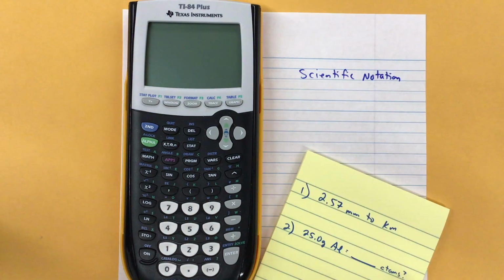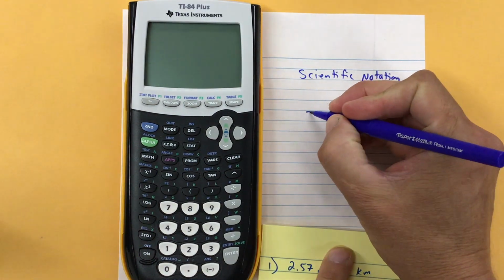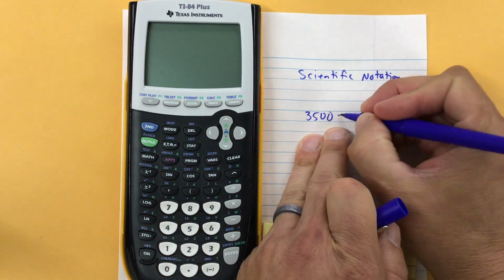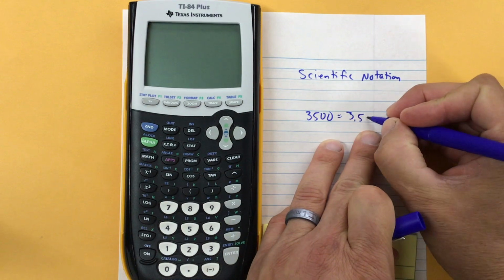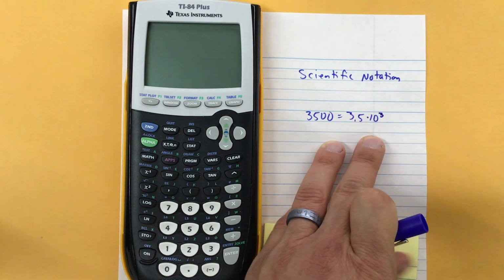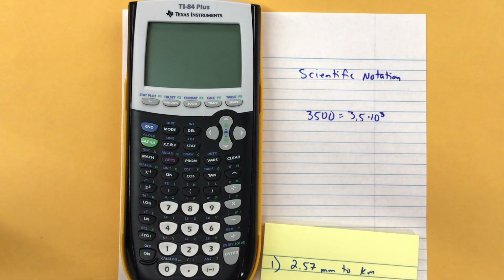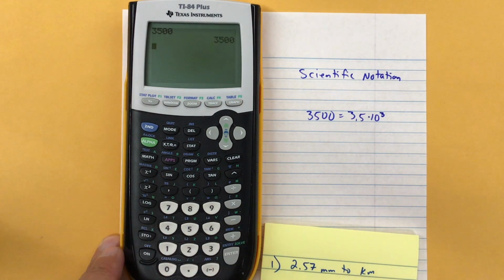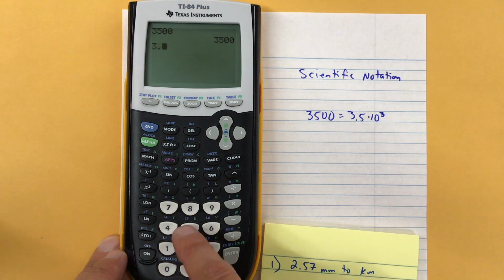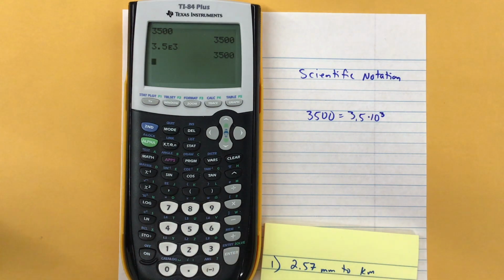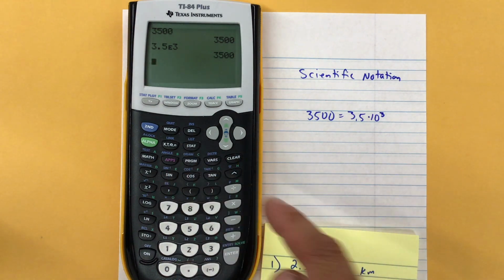Okay, let me write a couple of numbers down. The number 3,500 we can write as 3.5 times 10 to the what? Well, I'm going to move it 3 places over, 10 to the third. So how do I type that in the calculator? 3,500 is just 3,500, but I can also type 3.5, the second button E, 3, and it also gives you 3,500. Well, how can I make the calculator put it in scientific notation to automatically show it?